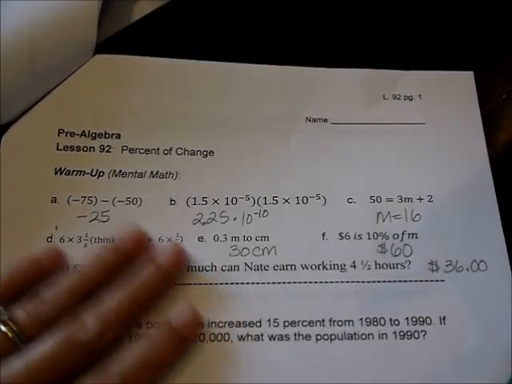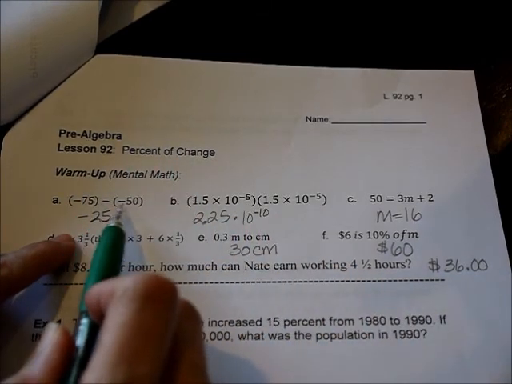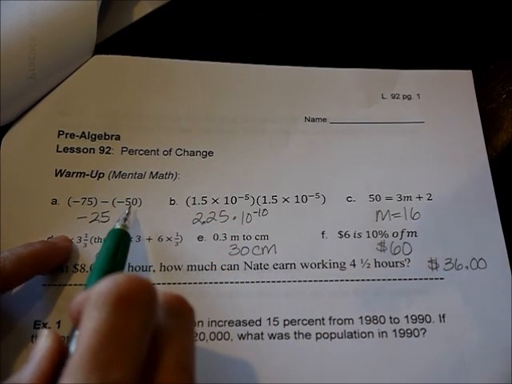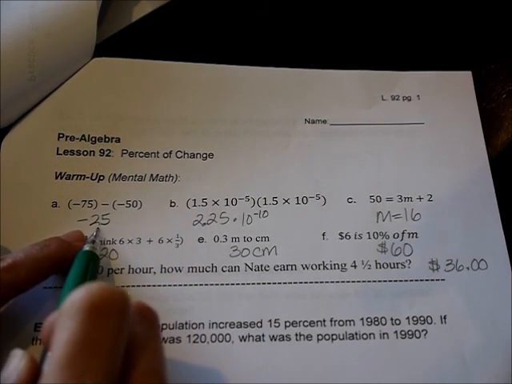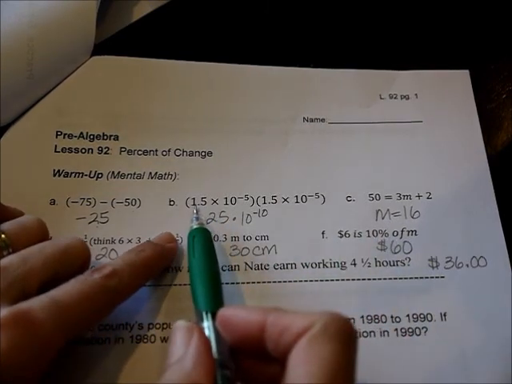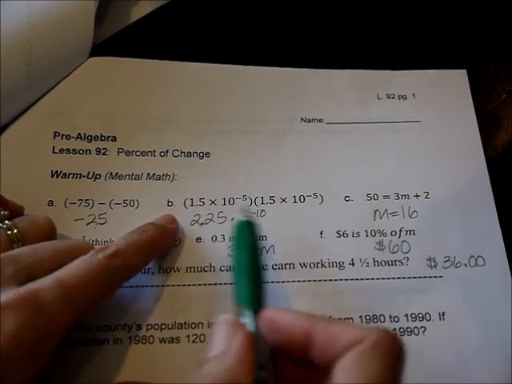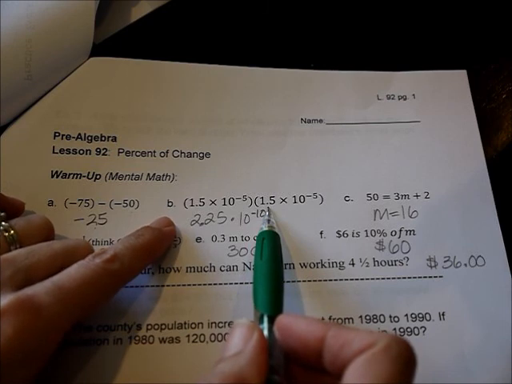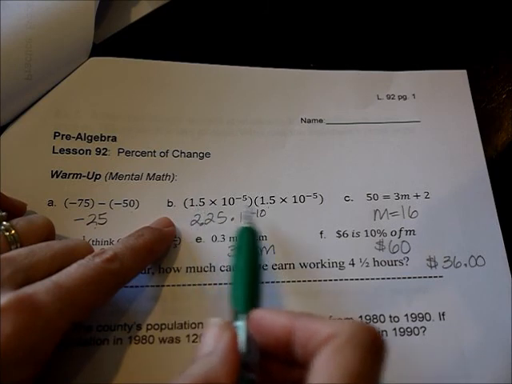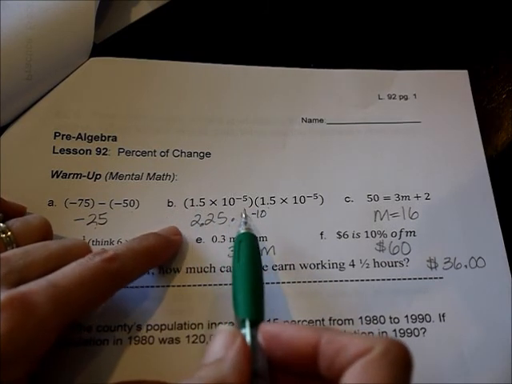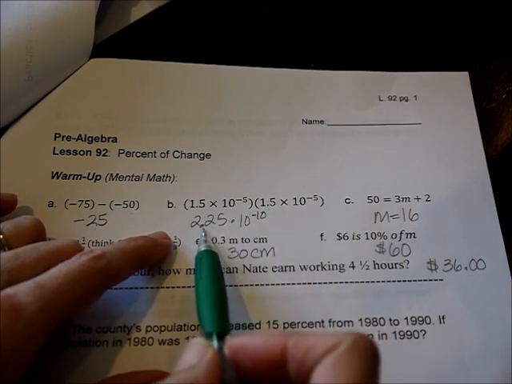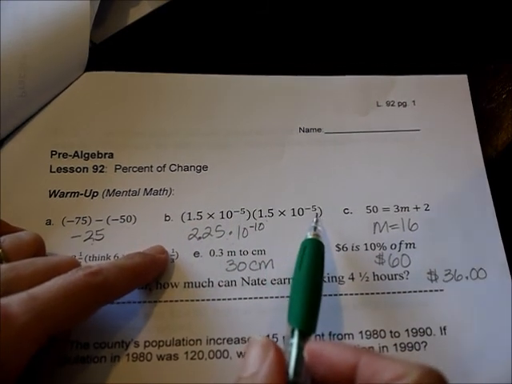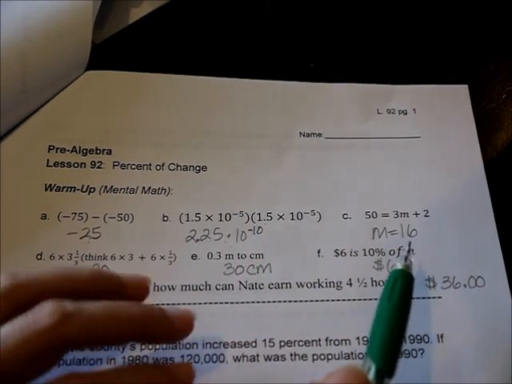Okay, here are the answers to the mental math. Here we add, double negative makes it a positive. So we've got negative 75, positive 50 makes a negative 25. Multiply 1.5 times 1.5 is almost like 15 times 15. So remember, we're going to try and memorize those perfect squares. So 15 times 15 is 225. But we have two numbers behind a decimal, so here we do 2. Times 10 to the negative 5 plus negative 5 is negative 10.